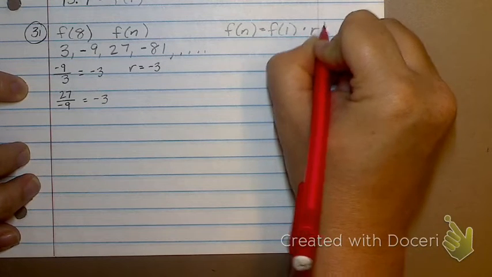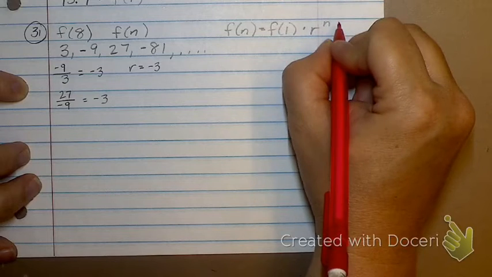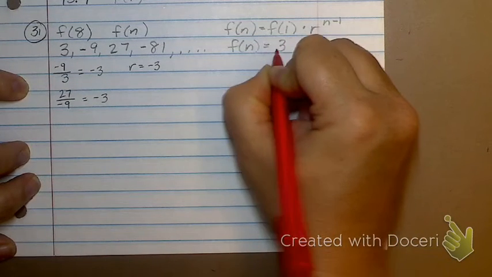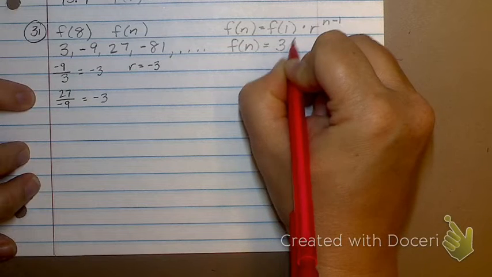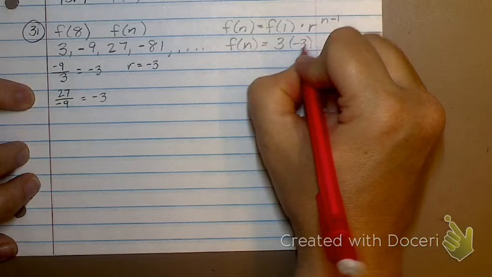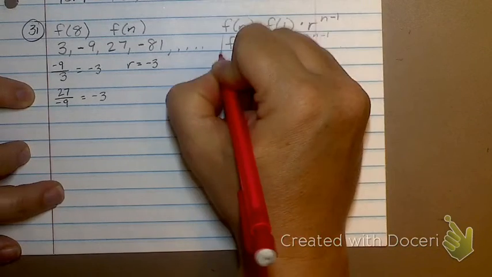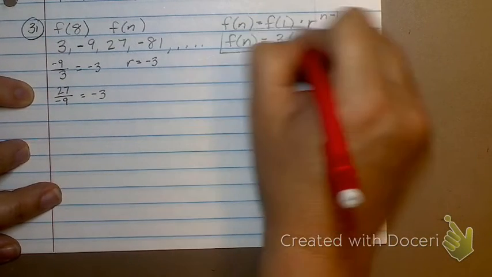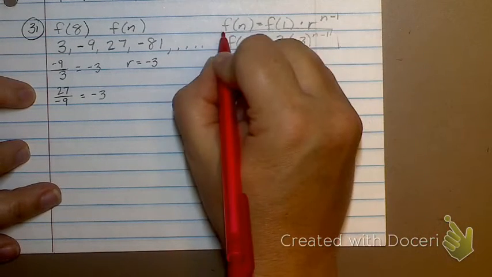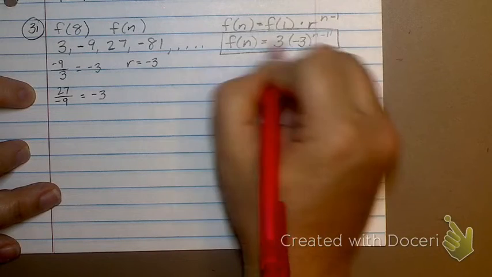Times r to the n minus 1. So I have f of n equals 3. And then what is my r value? Negative 3, to the n minus 1. That is my explicit formula. Much quicker to get to that explicit formula in geometric ones than in arithmetic ones.